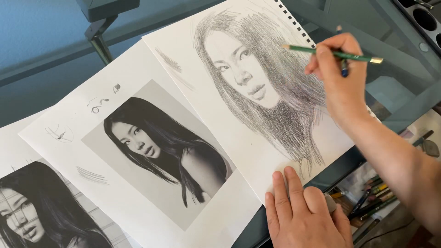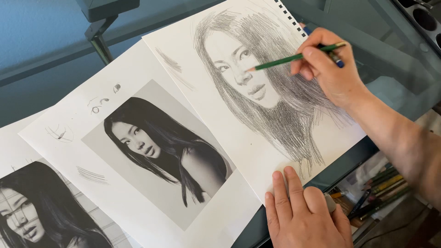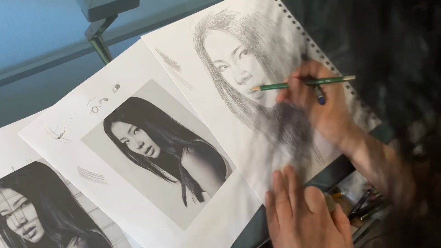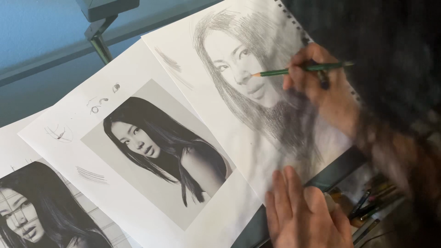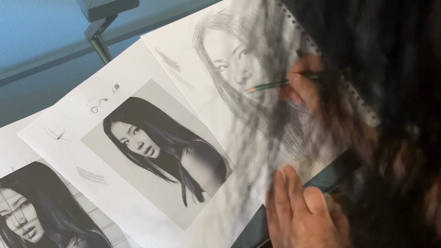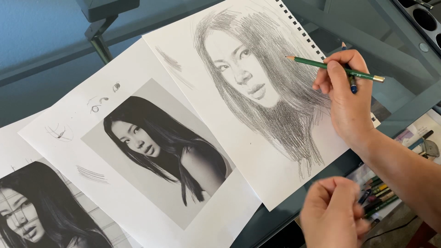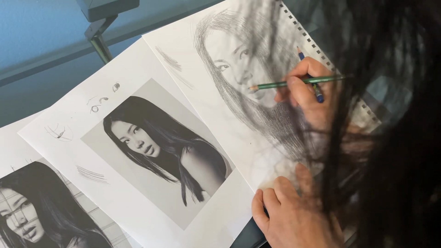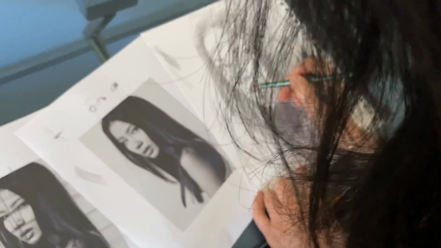Detail under the nose. She has a mole here. I feel like this is a little long. Move the lips a little bit up. I just want to make it right. Tiny bit, but yeah.